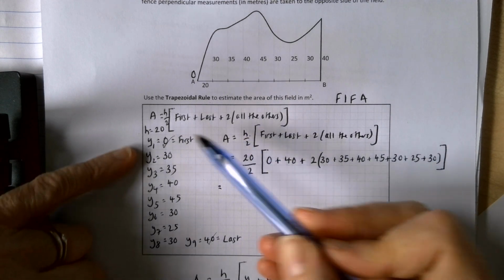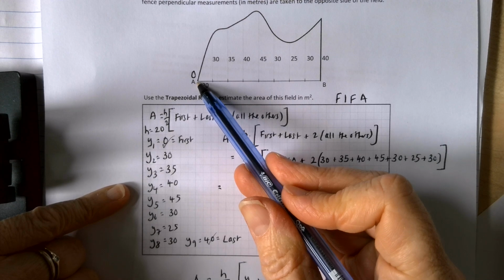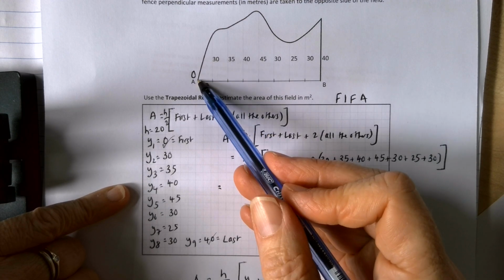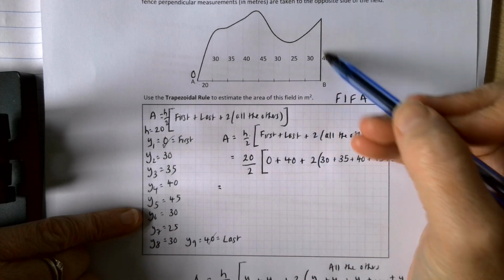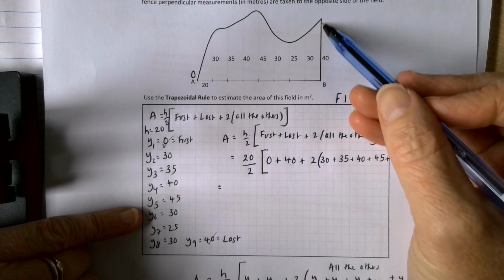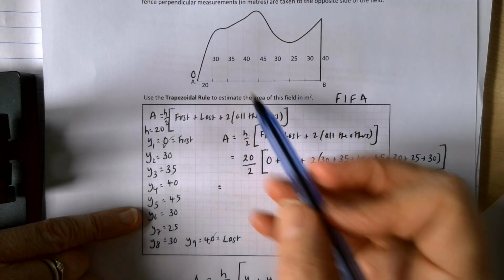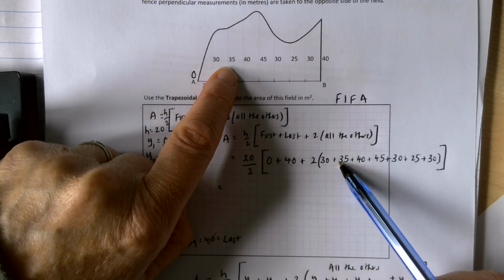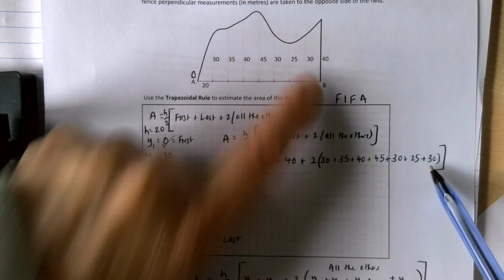So let's do that again. H was 20, the width of the strip. The first was 0. It's got no straight line, so there's no number written beside it, so it's 0. The last is 40. The last one on the very right-hand side is 40. And then all the others go here: 30 plus 35 plus 40 plus 45 plus 30 plus 25 plus 30.